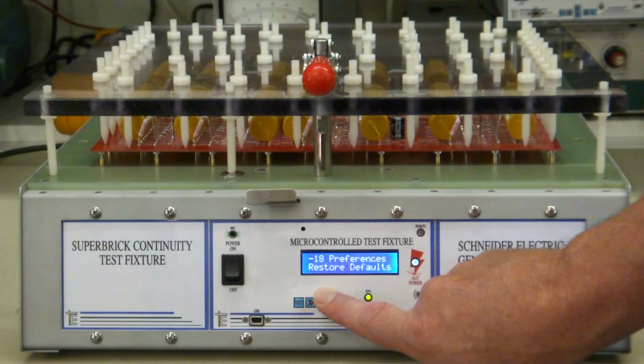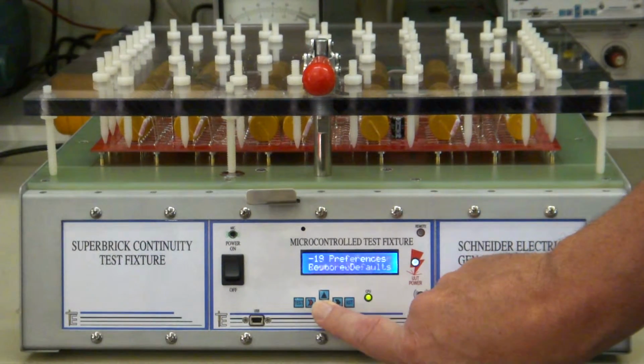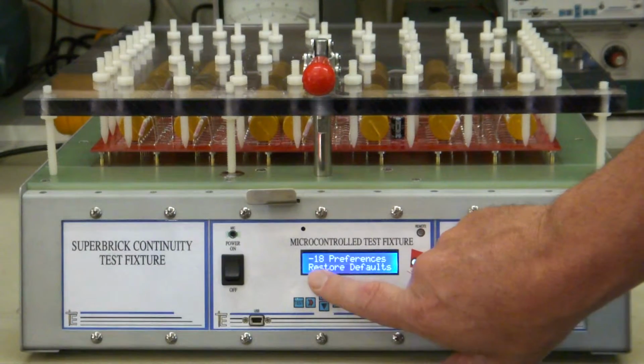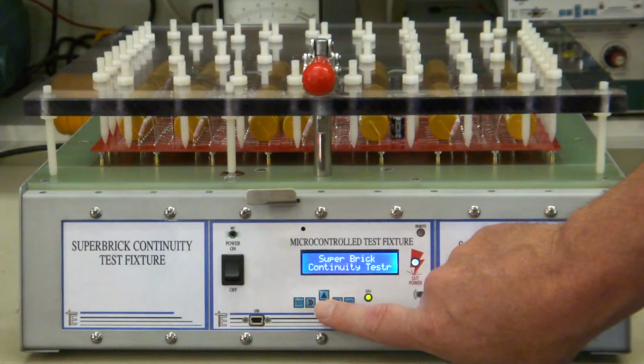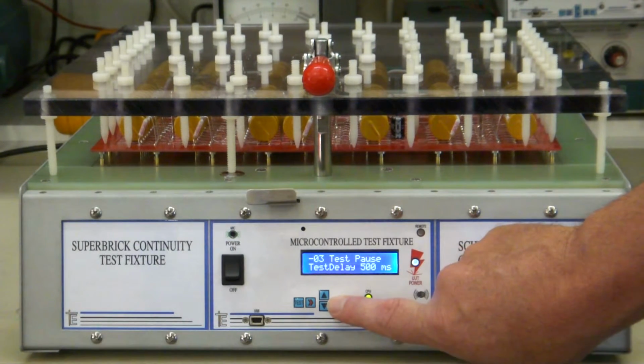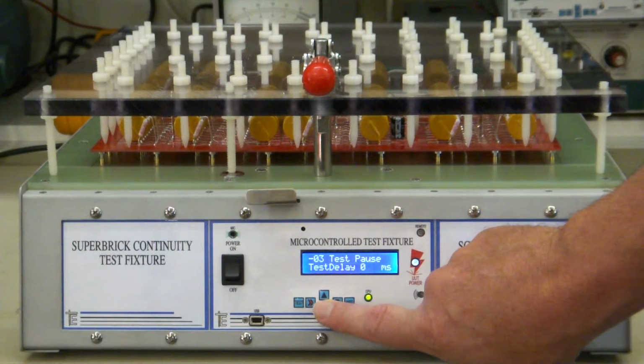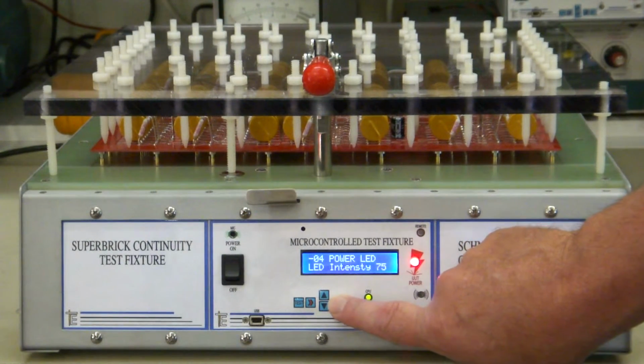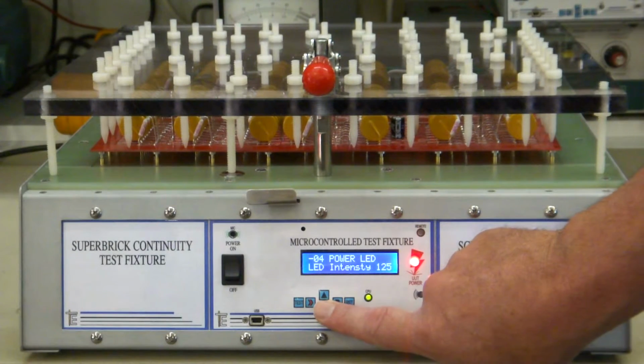Say your boss says you got to get 2,000 units done today. So what you want to do is we'll scroll up. Well, first we'll reset it so we get back, and I can start you at a common place. So we'll scroll down, and we'll set test delay to 0. So we'll go all the way up to 1,000. Next one is 0.